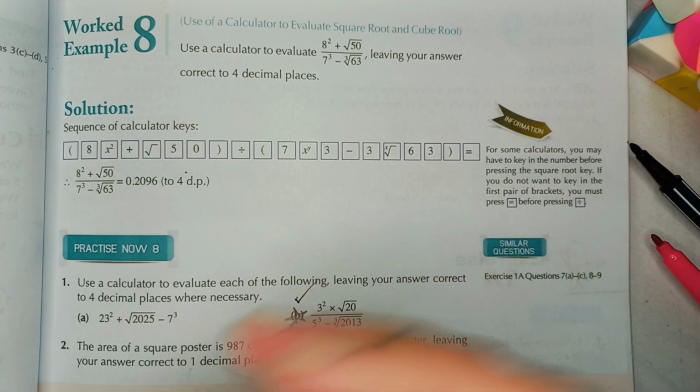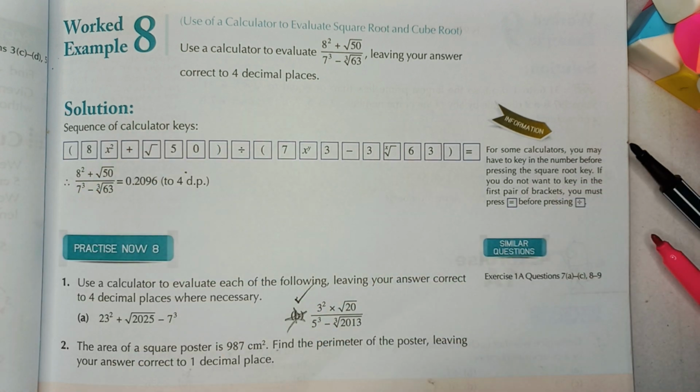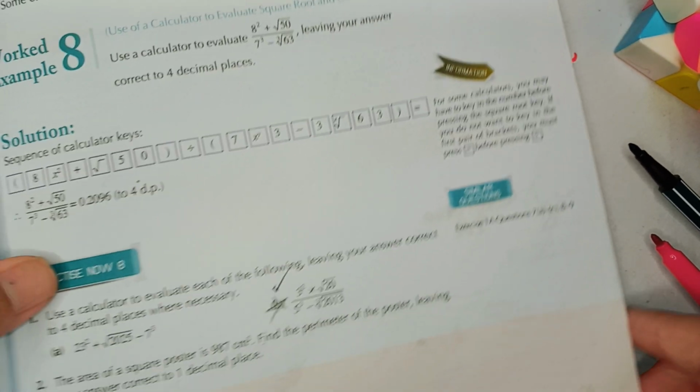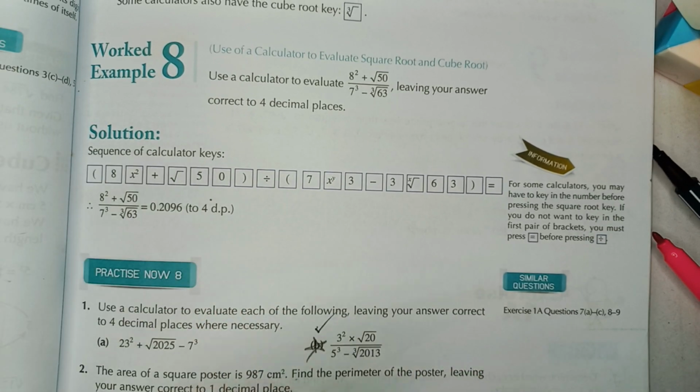Today we will do how to use the calculator to find the square, square root, cube or cube root. So I have selected Practice Now 8 at page number 11 to solve.